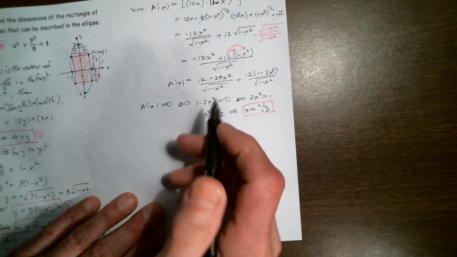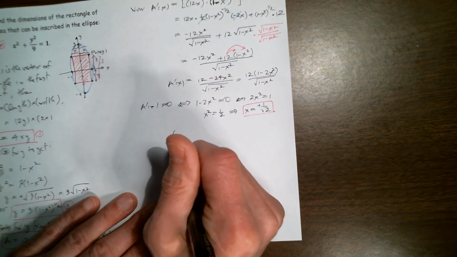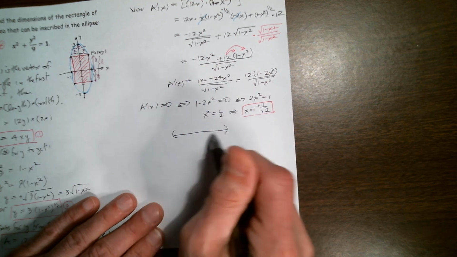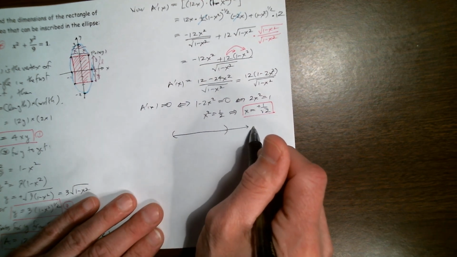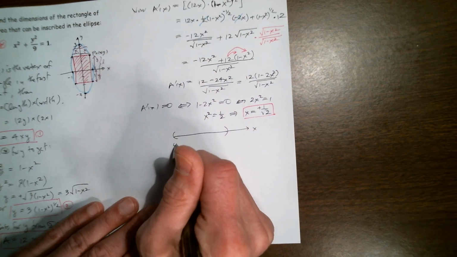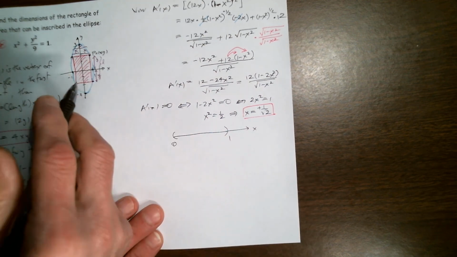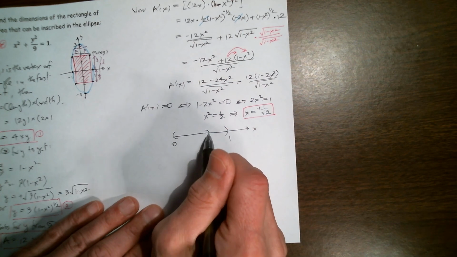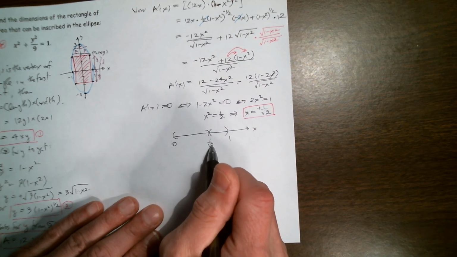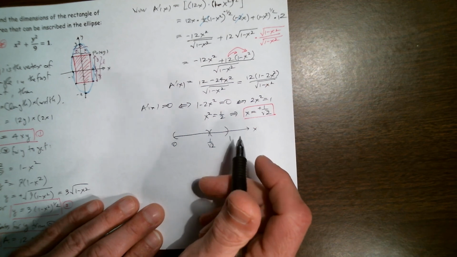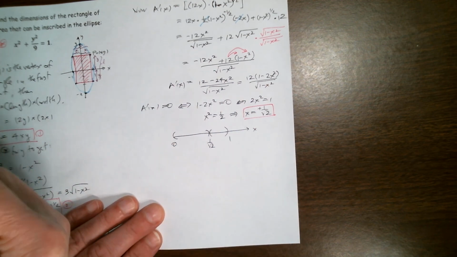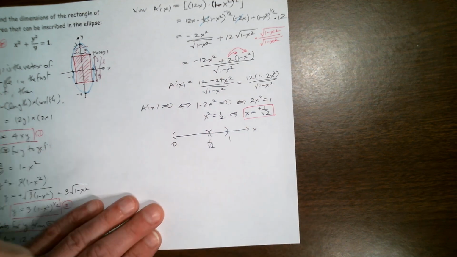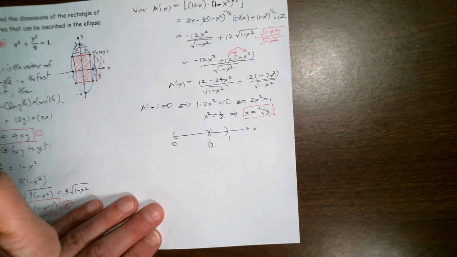We use the critical number to split up the domain of area, which was just along the x-axis. The domain for x was only between 0 and 1. So here we have the number 1 over radical 2. Remember, radical 2 is about 1.41, so this would be equivalent to radical 2 over 2, or about half of that. In other words, about 0.7.